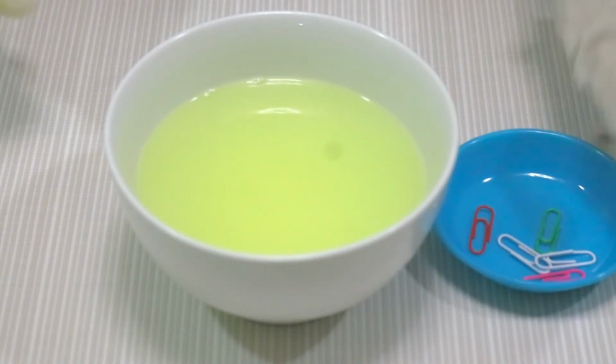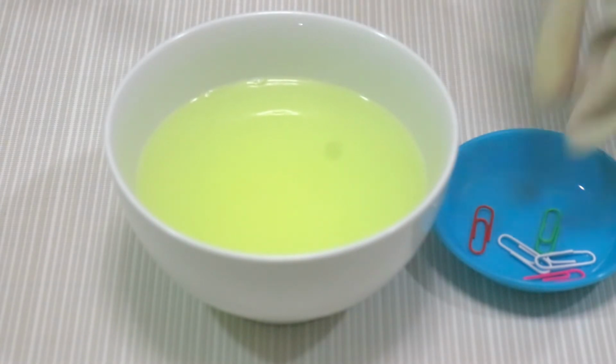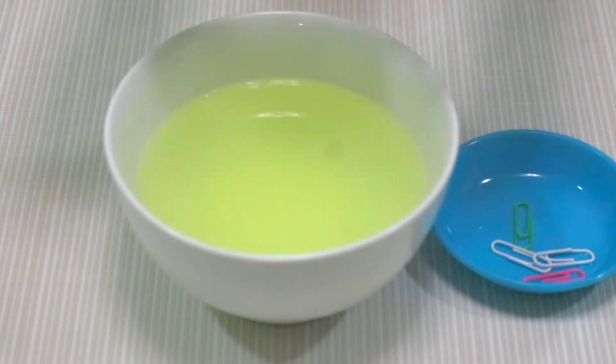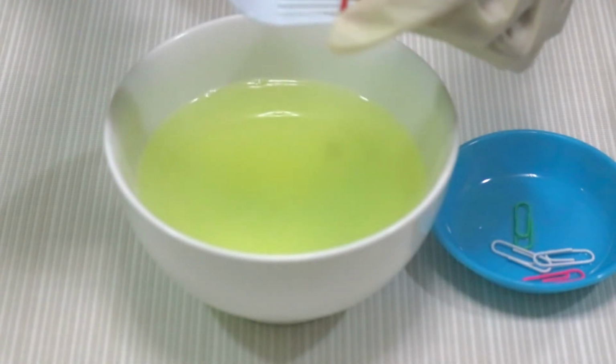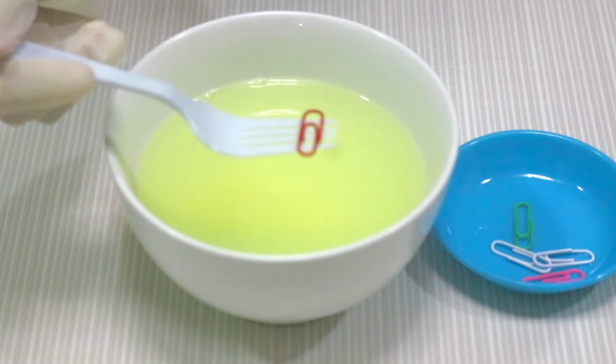Next, I'm going to put the paper clip on the water that is already mixed with the dish soap, in a horizontal position, and then we will see what happens with that paper clip.